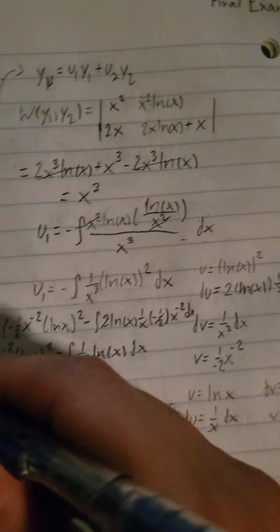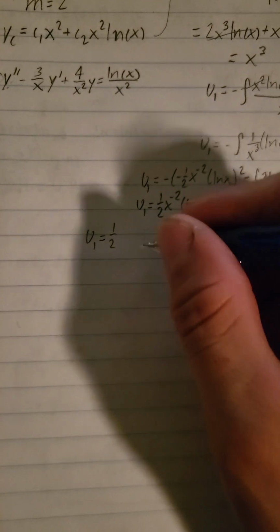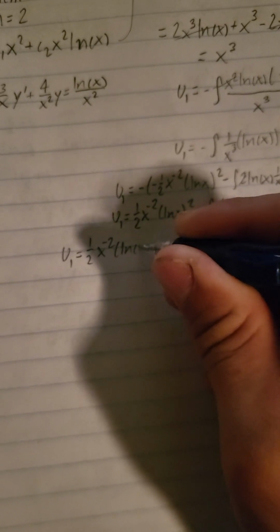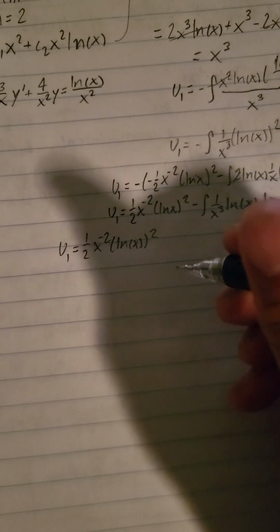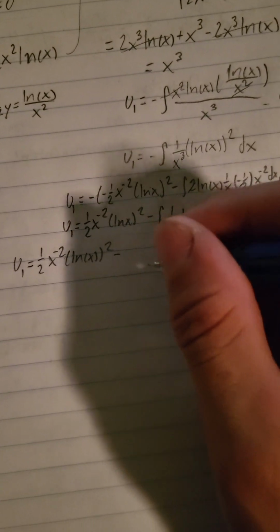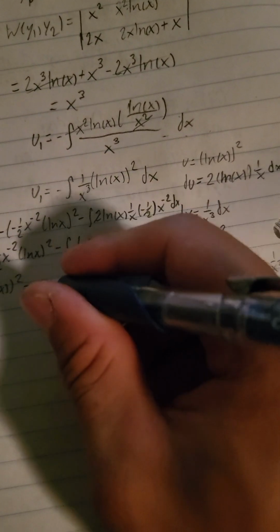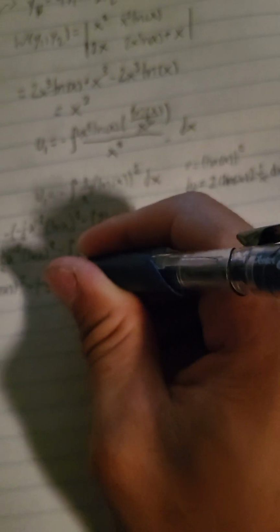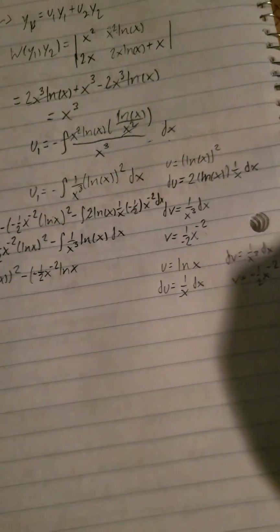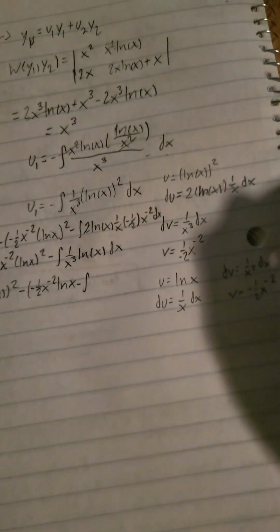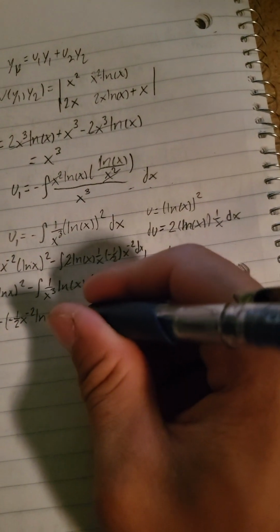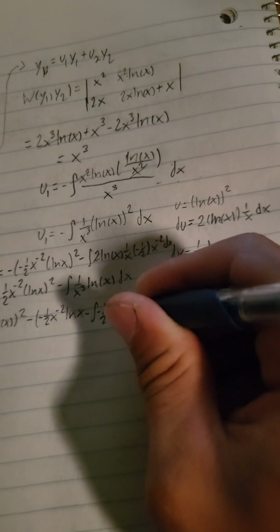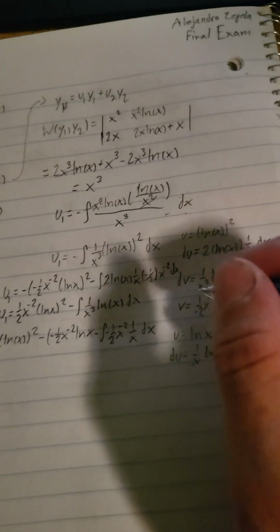And now u1 is half x to the negative 2 ln x squared, minus, here's our second one, so minus uv, negative half x to the negative 2 ln x, minus the integral of v du, negative half x to the negative 2, 1 over x dx.